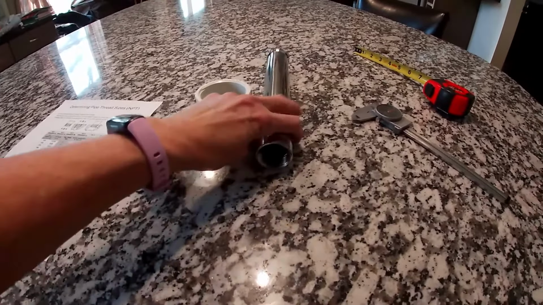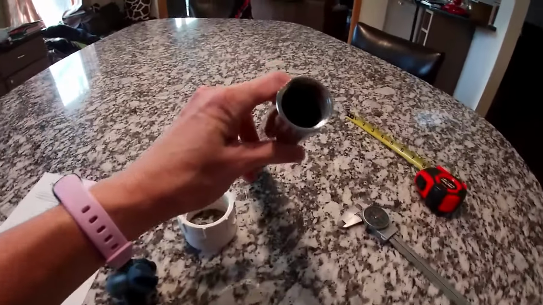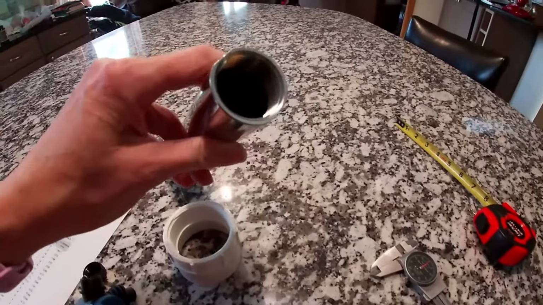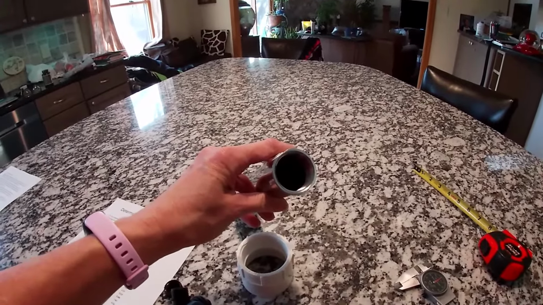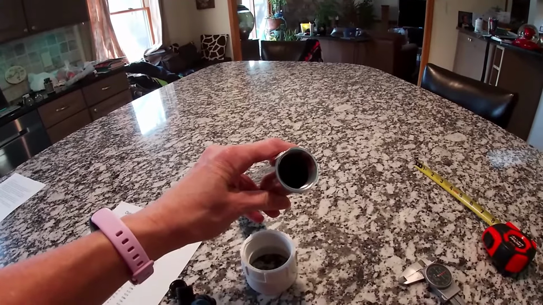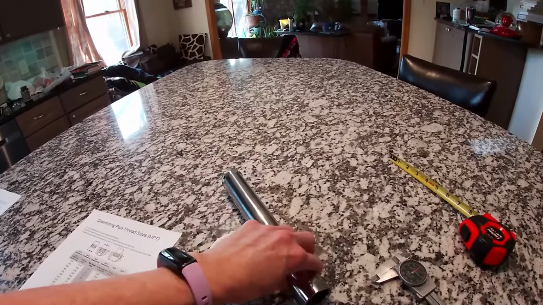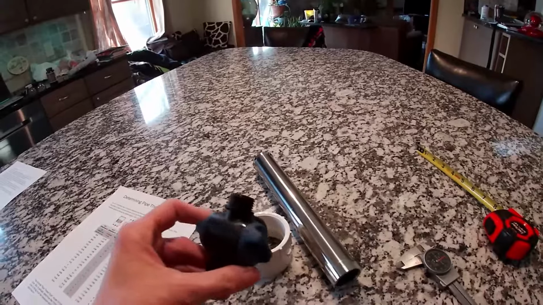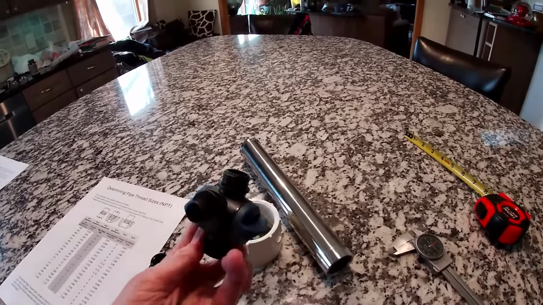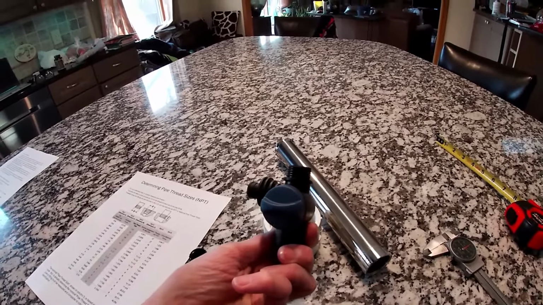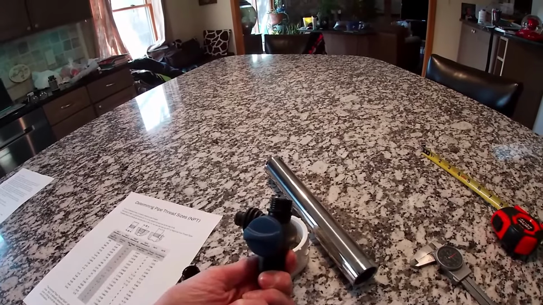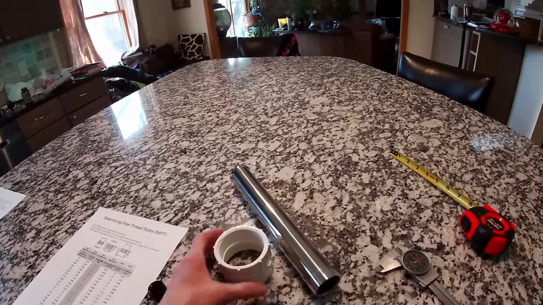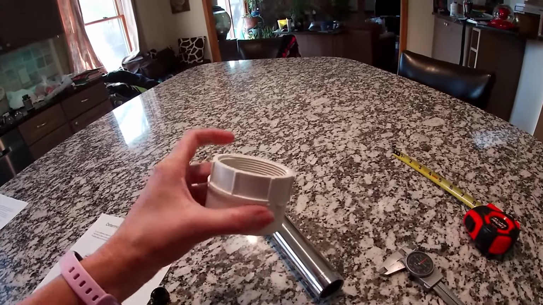For instance, this one is a female pipe thread, so it might be called out on a website as FNPT, Female National Pipe Thread. This one is a male thread, so it would be called out maybe MNPT, Male National Pipe Thread. Again, this one here is a female with these internal threads.